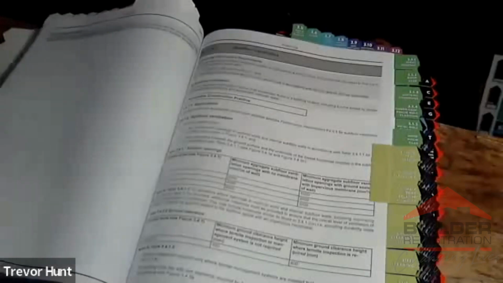All right. So page 155, we've got subfloor ventilation, ground clearance, and climate zone relative humidity. Excellent. And then we've got 2 more in this particular color, which are both going on page 153.